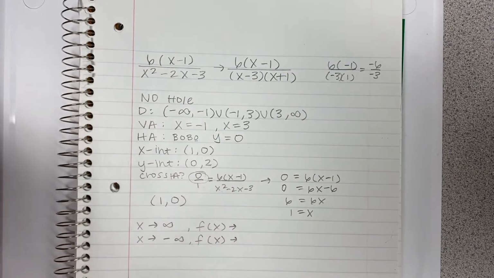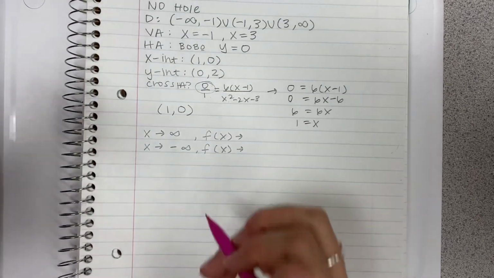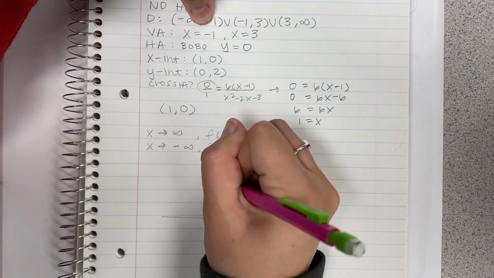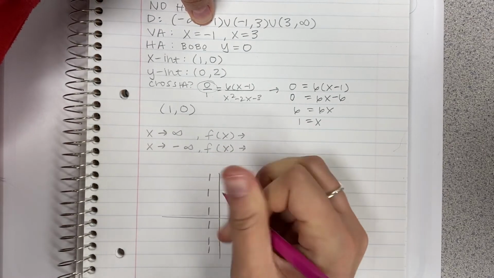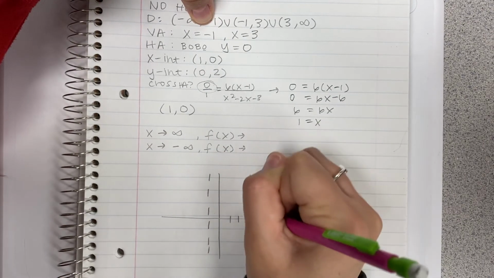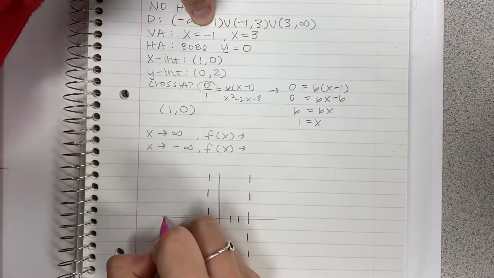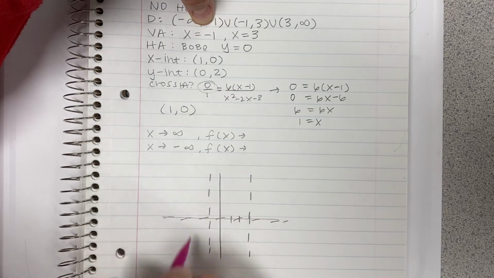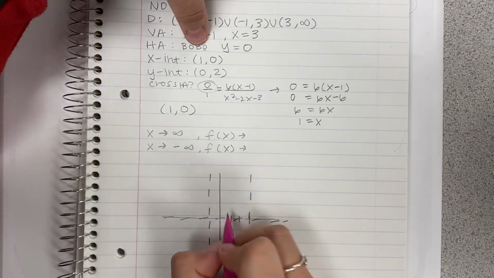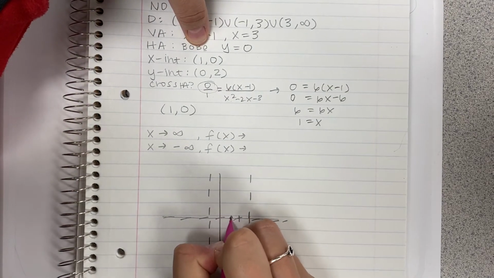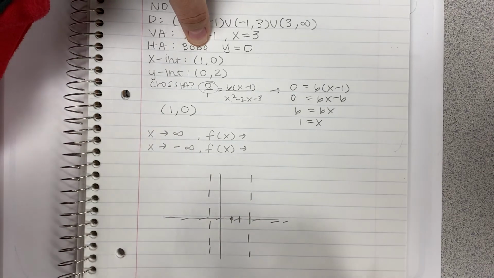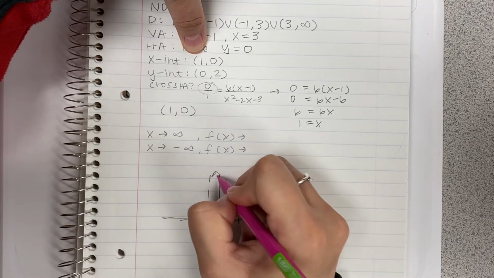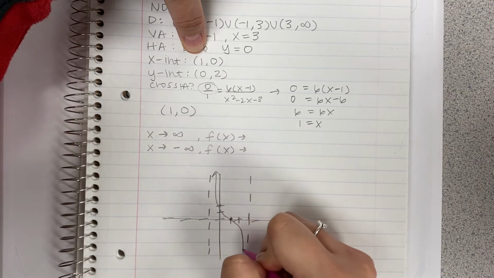The last thing this one had you do was end behavior, and this is what a lot of y'all got tripped up on. To do the end behavior, we have to graph it. So let me write this down. To figure out these sides, let's graph it. If I'm going to sketch this graph, first I'm going to plot my vertical asymptotes, so -1 and +3. Your horizontal asymptote's on 0.